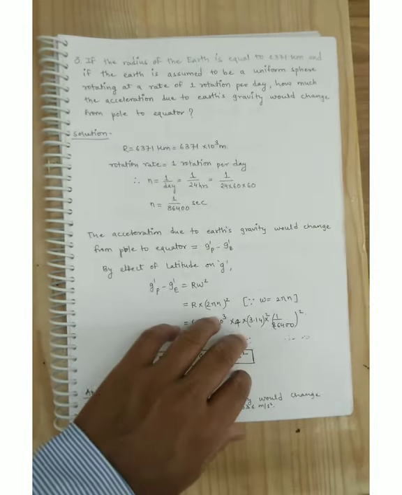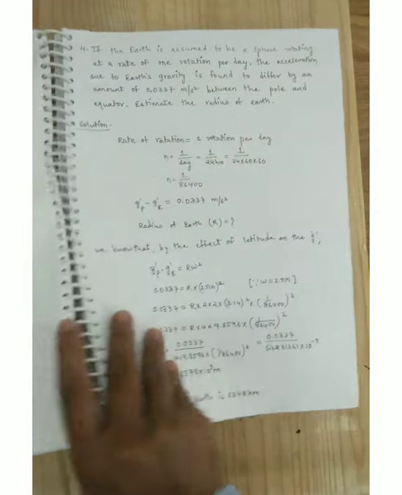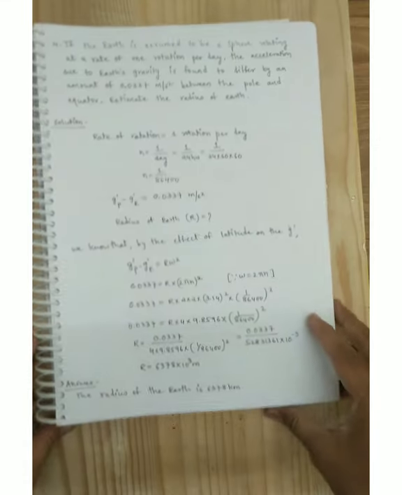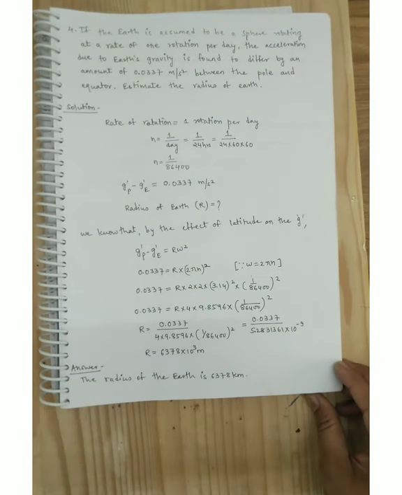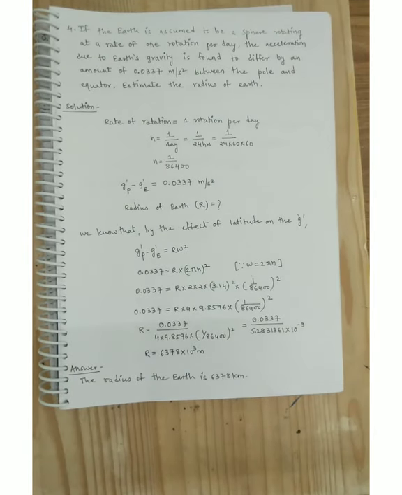So guys, now we are going for question number 4, and that is also based on the latitude. Question number 3 and question number 4 are based on latitude. Only 2 questions from the latitude, very important questions. Now this is question number 4.